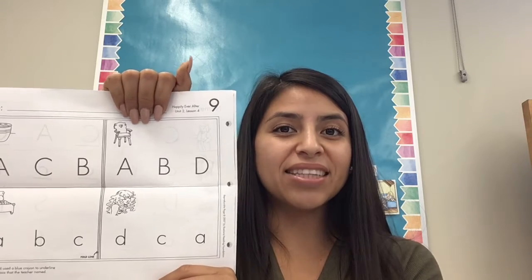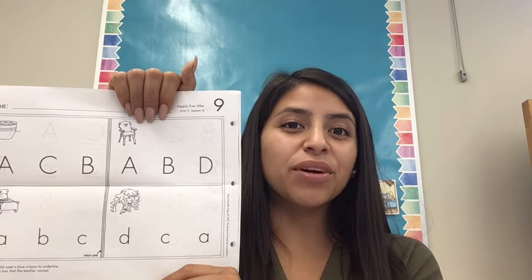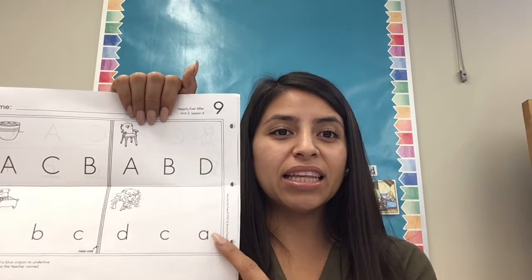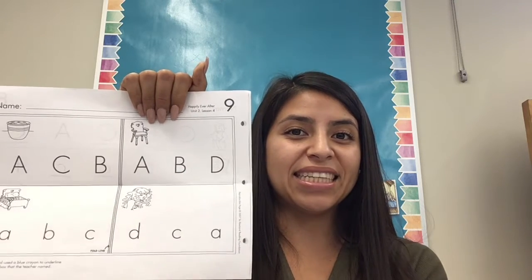We are looking at Goldilocks' box. In Goldilocks' box, I want you to underline the lowercase d. Lowercase d. Only in this box. Where do you see the lowercase d? Go ahead and underline it. Good job, TK. You guys did amazing.